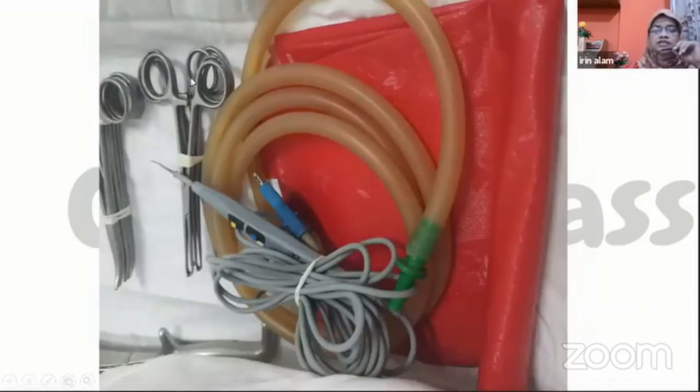This is a trolley of the cesarean section. This is the sucker tube. And this is the diathermic cord. There are two buttons: one is blue for coagulation and one is yellow for cutting.